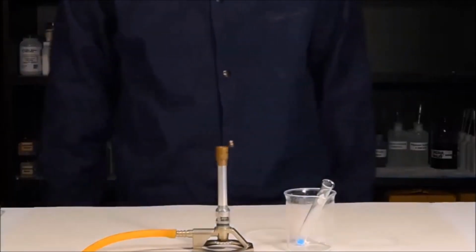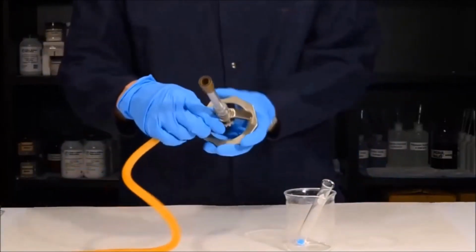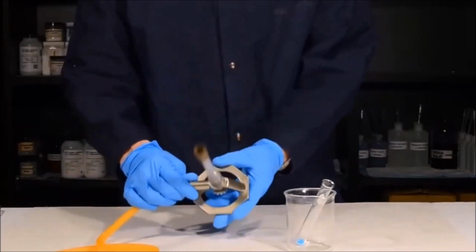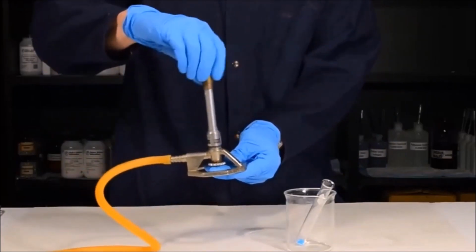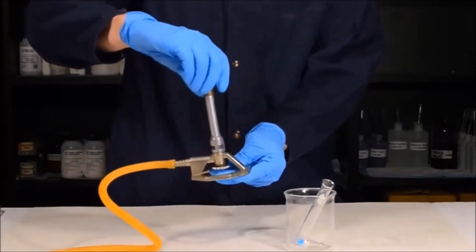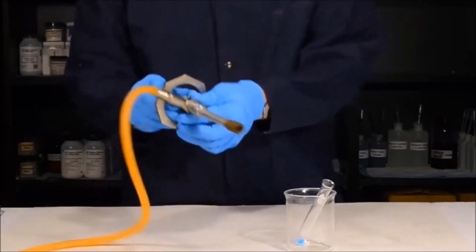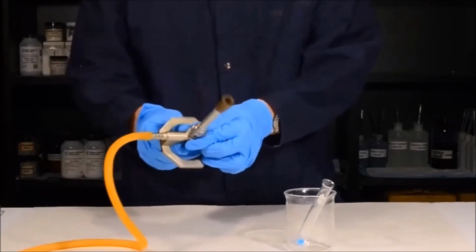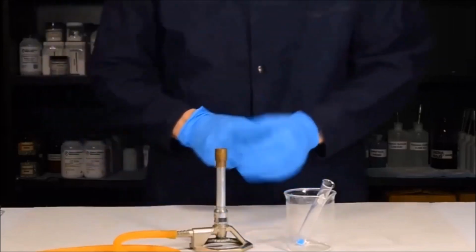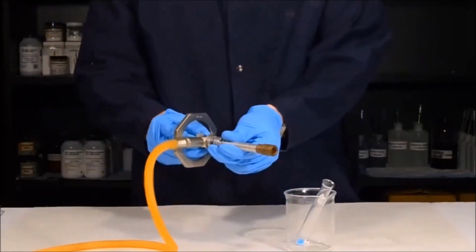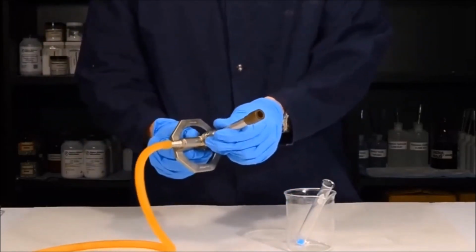Next, we need to light the Bunsen burner. Before lighting the Bunsen burner, it's a good idea to turn it off. The Bunsen burner has 2 components. One for the air, which you want to dial all the way down, and one for the gas, which you want to dial all the way in. Once your Bunsen burner is turned off, you want to simply open the gas about 1.5 turns.